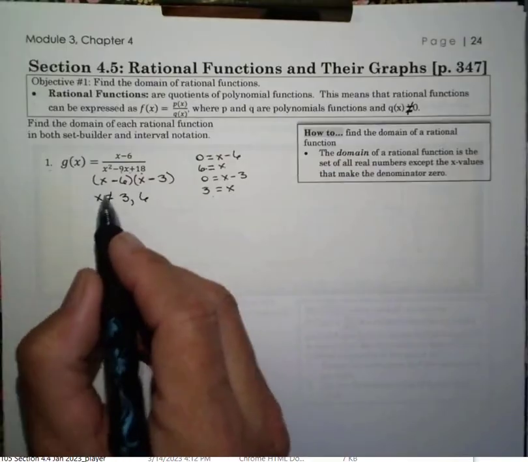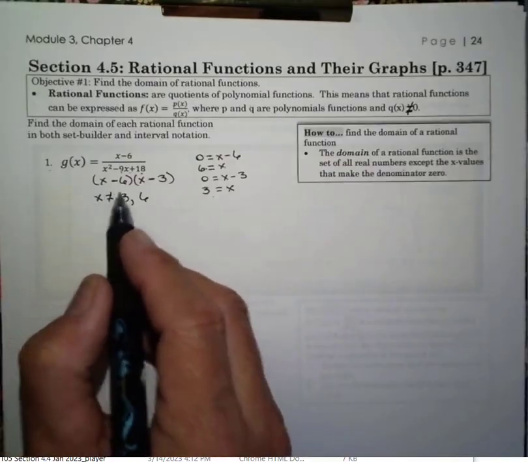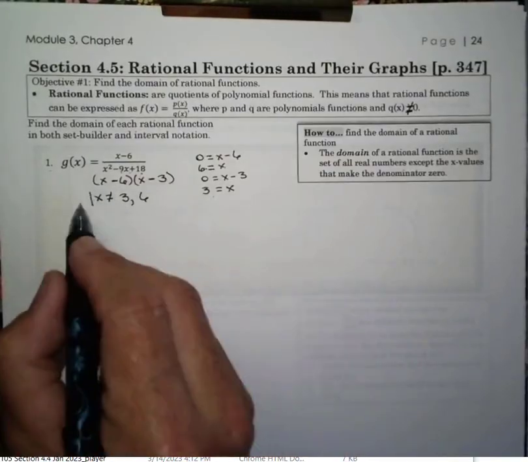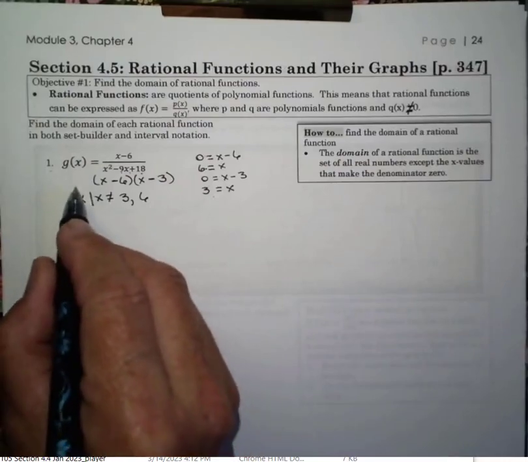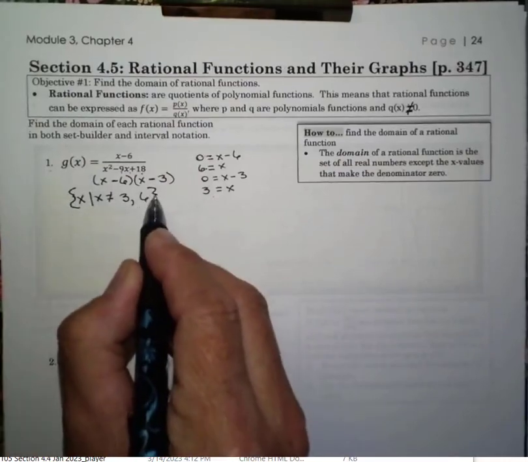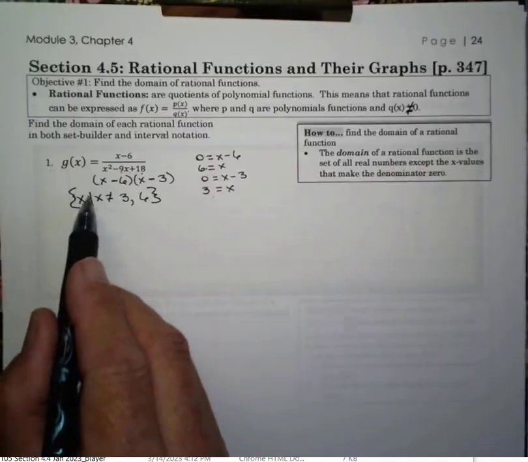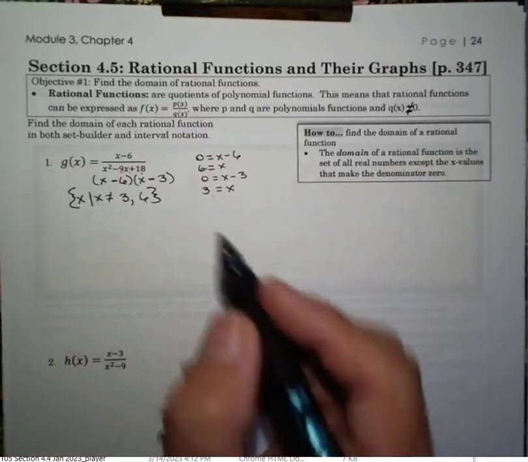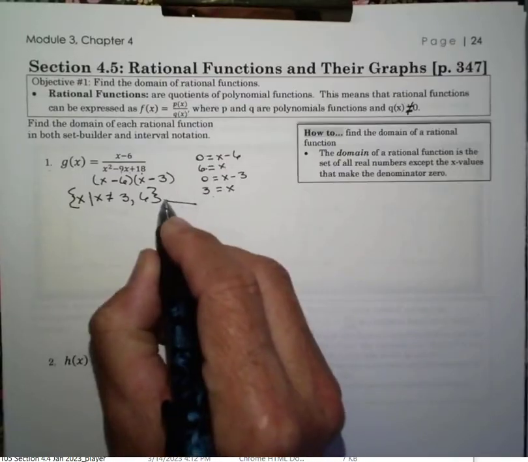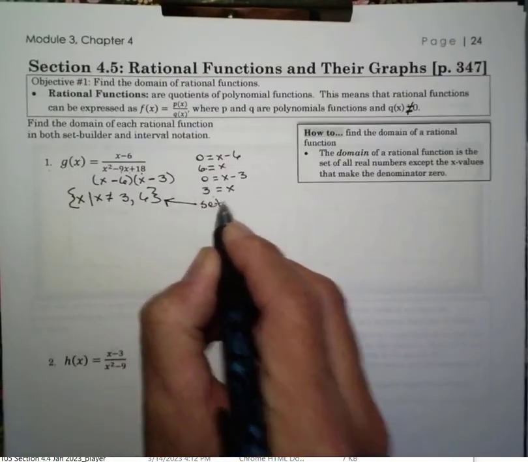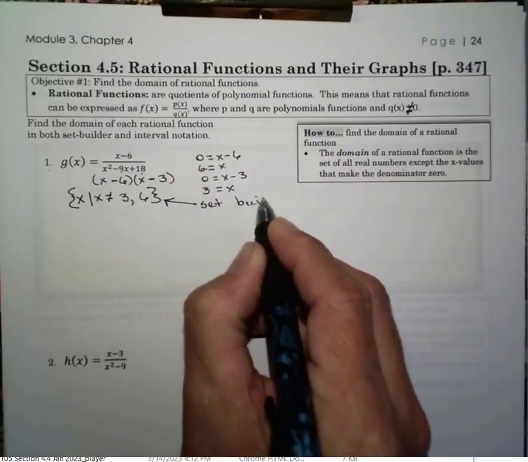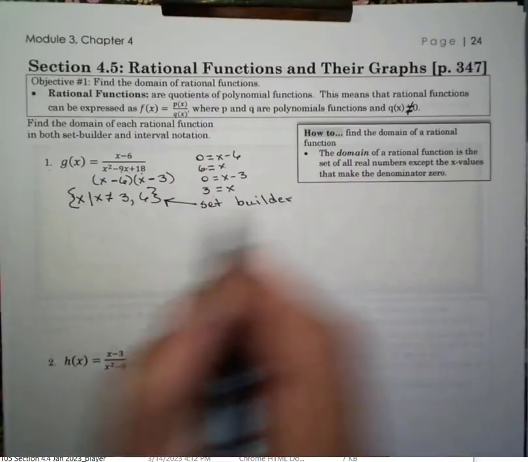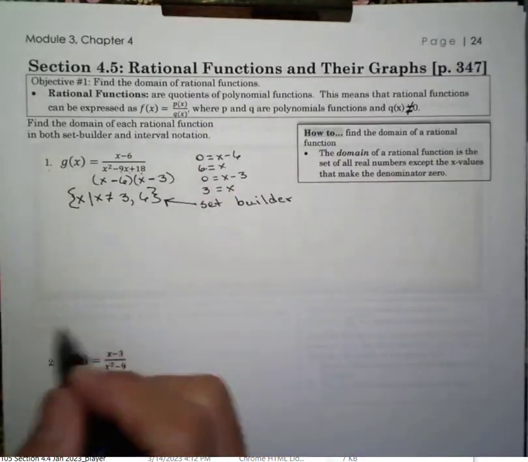In set builder notation, all I really have to do is add a bar here, an x in front, and put it in these curvy brackets. It says the set of x such that x is not equal to 3, 6. That's set builder notation. And you might want to just make a note because you need to know the notations, right? This is set builder.